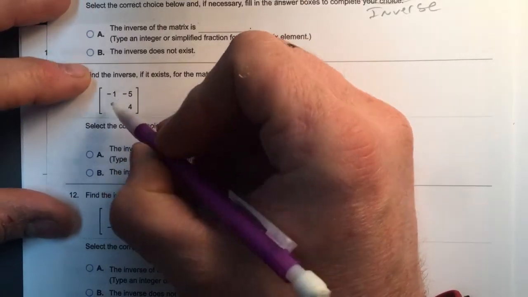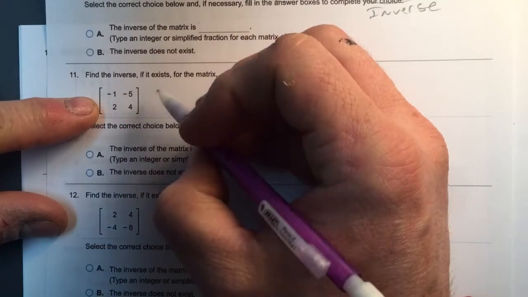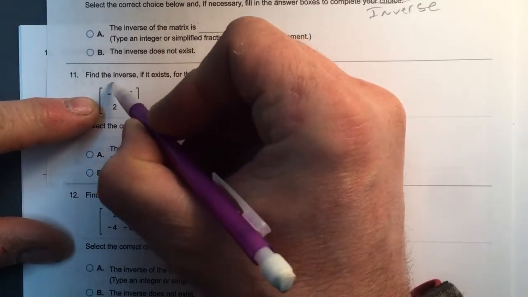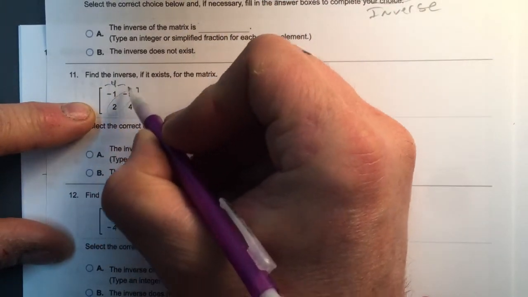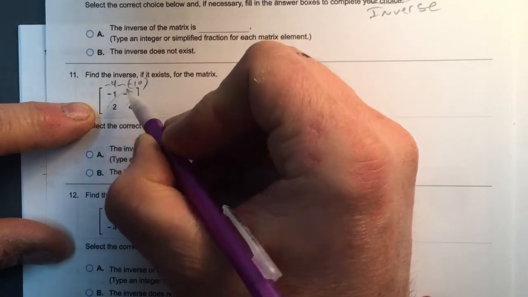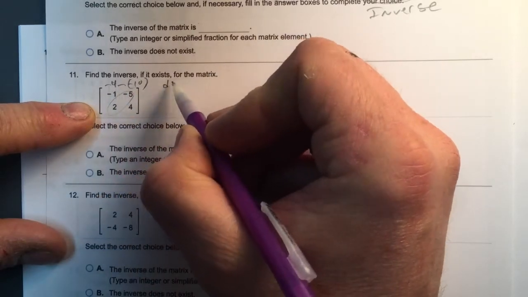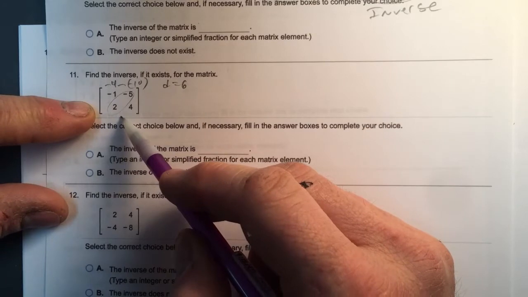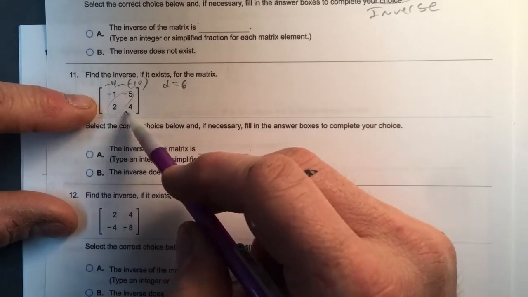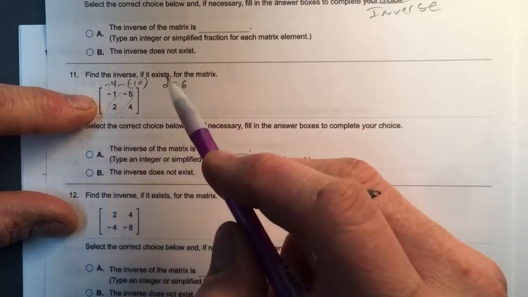Okay. So find my determinant first. So -1 times 4 is -4. And then minus 2 times -5 is -10. So it's going to be 6. My determinant is 6. So you got to find your determinant. Okay, -4 minus -10, which is 6.